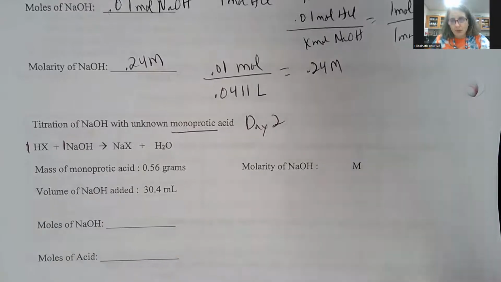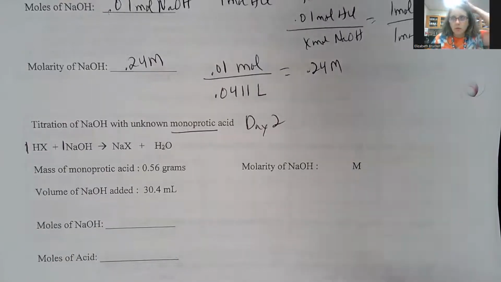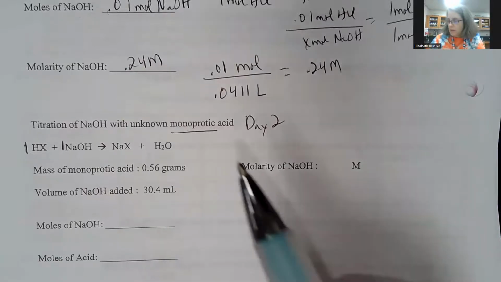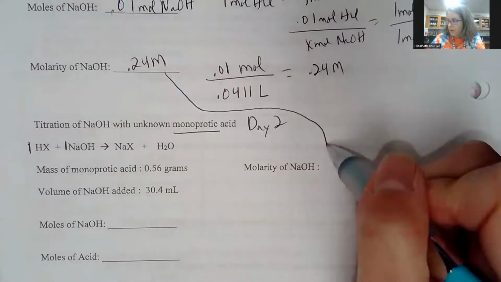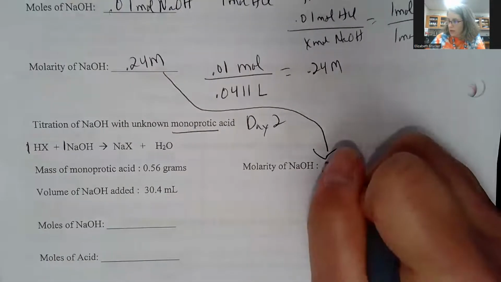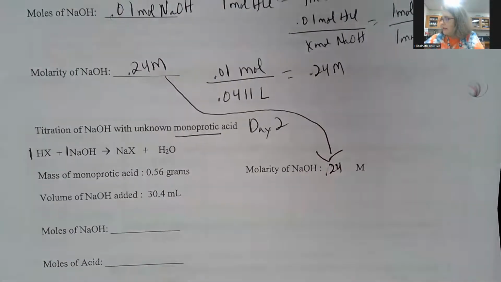We did that on purpose so that we don't have to worry about what the formula actually is. So we are going to use the molarity from day 1 and put it right here. I'm going to write 0.24 molarity because that is the same NaOH I'm going to use on day 2.